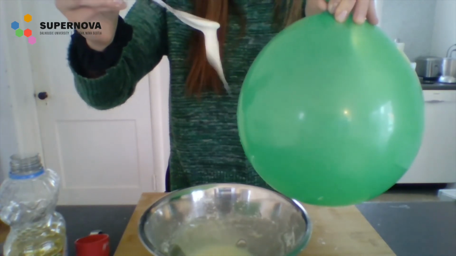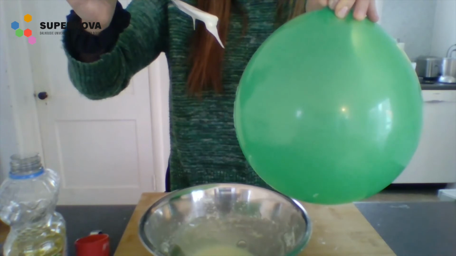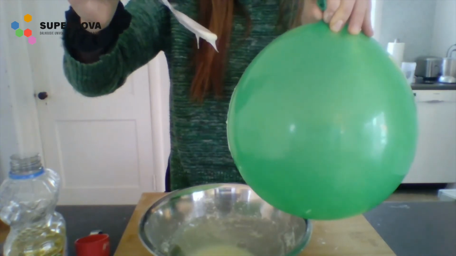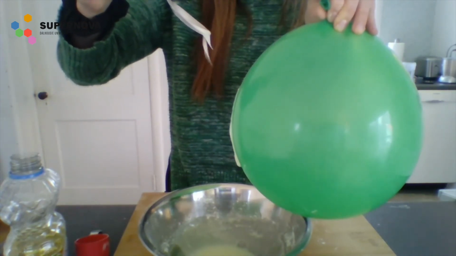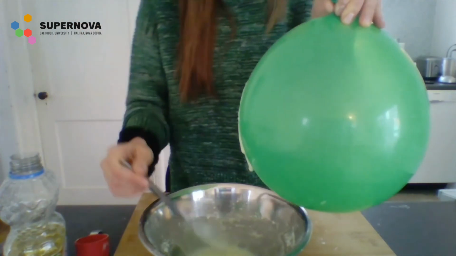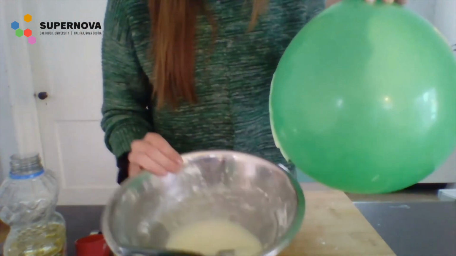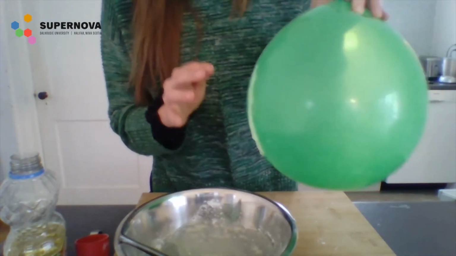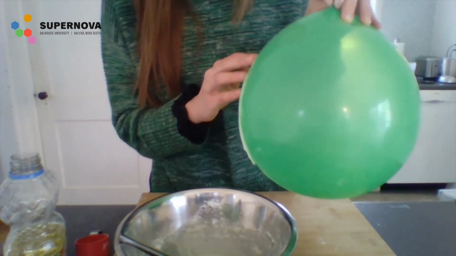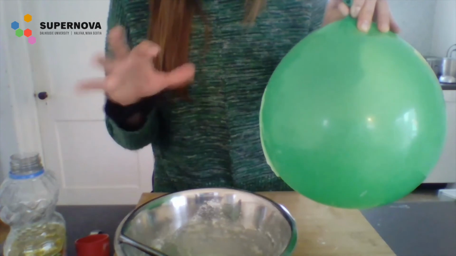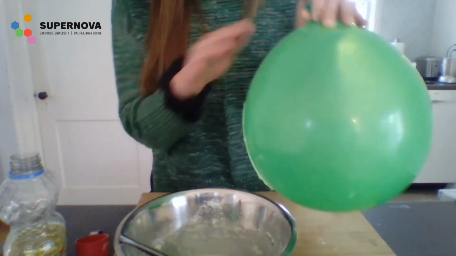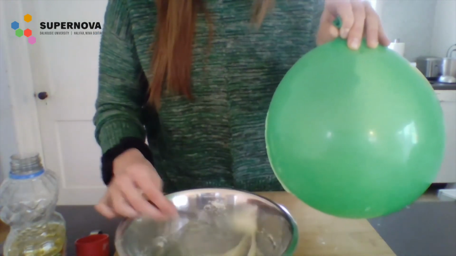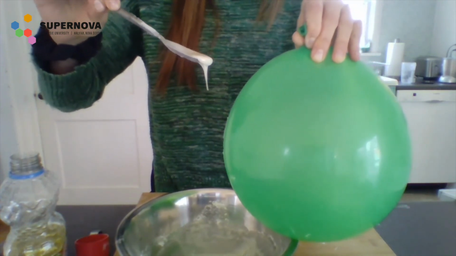And we can see, as I'm pouring, you can see the mixture being pulled towards the balloon. And if you pour it slowly, you can really see the effect of that. And so what's actually happening here is our mixture is very lightweight, but also has a neutral charge. And the balloon, which has a surplus of electrons, is attracting the neutral charge of our mixture. So electrons attract both protons and neutrons, and that's why when we pour this, it gets pulled towards the balloon.